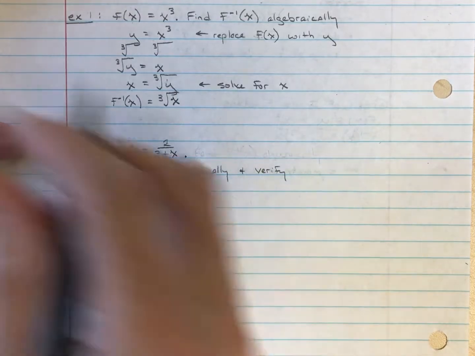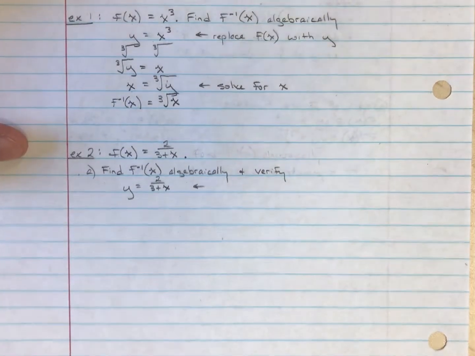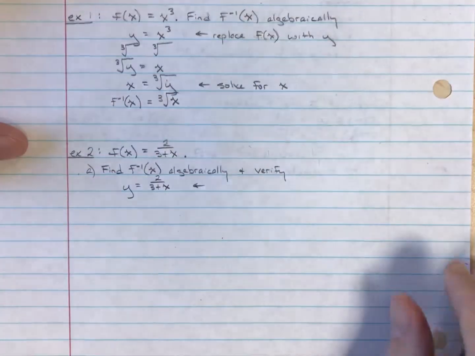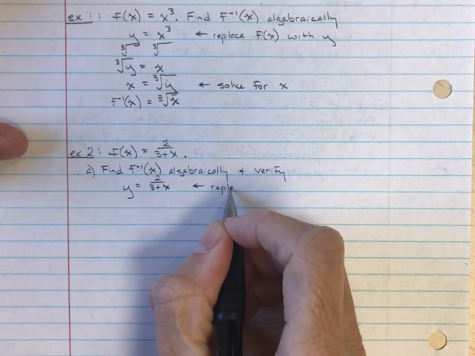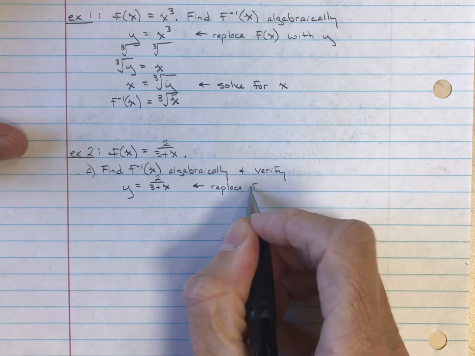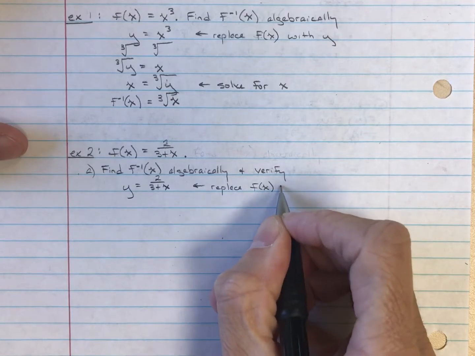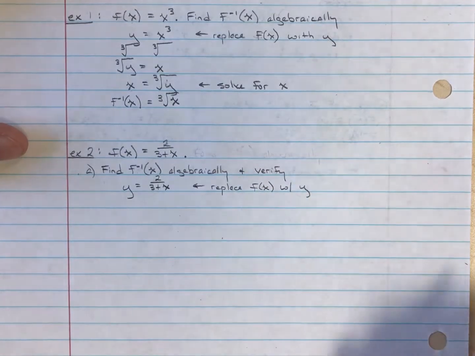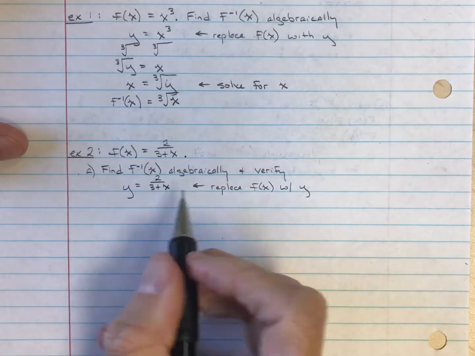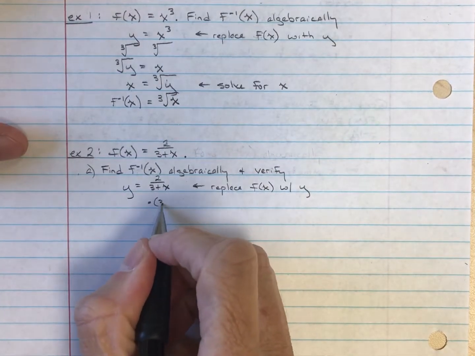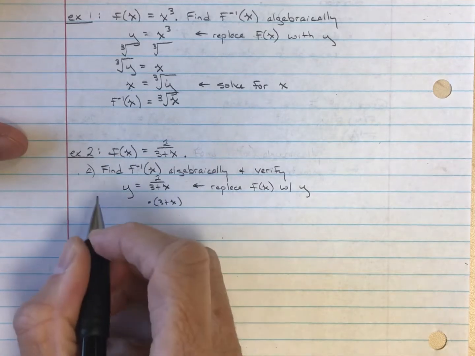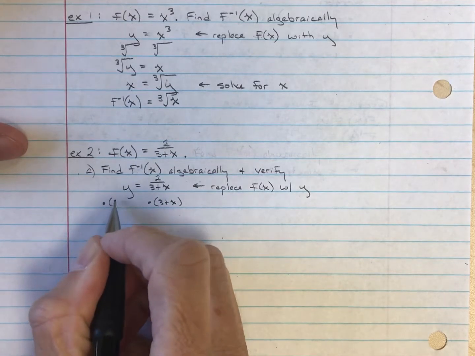Let me get my notes to make sure I'm not going to make a mistake. Okay, I just replaced f of x with y. We're good there. Now let's solve for x. I'm going to multiply both sides times 3 plus x to get rid of this denominator.